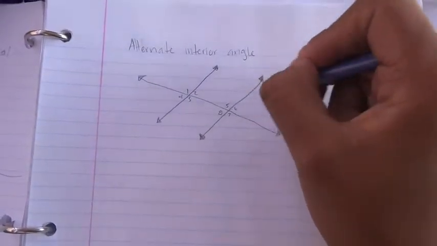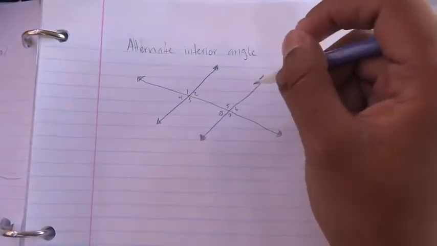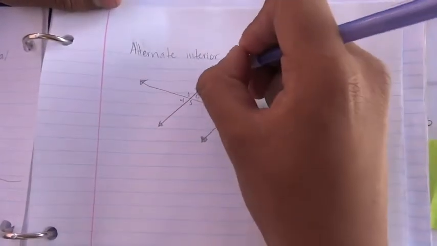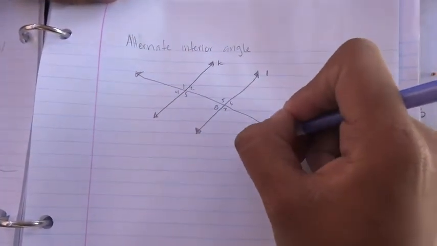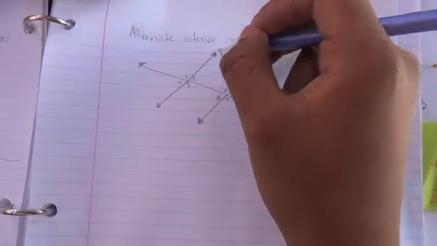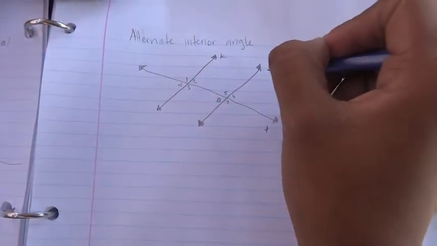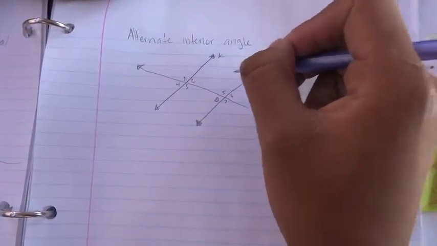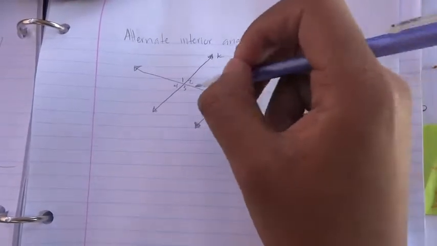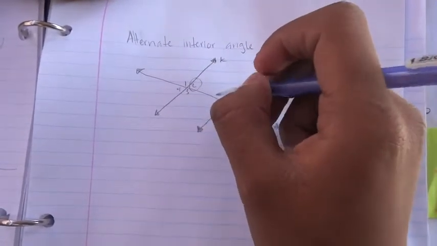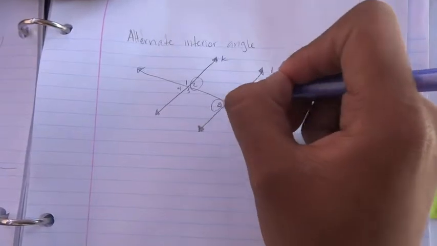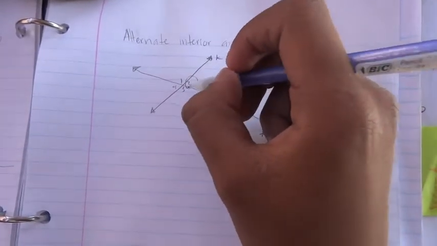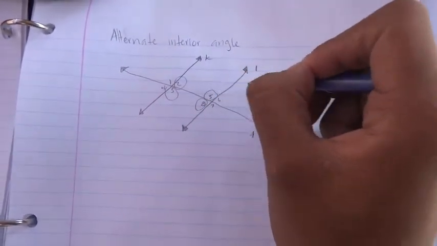So right here in this figure, if parallel lines K and L are cut by the transversal, then angle 2 and angle 8 will be congruent, and angle 3 and angle 5 will also be congruent.